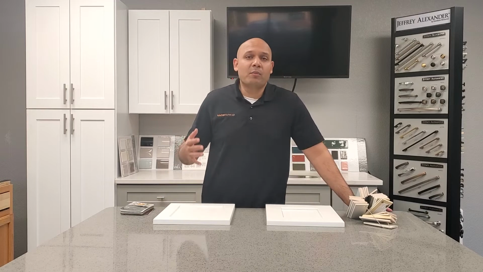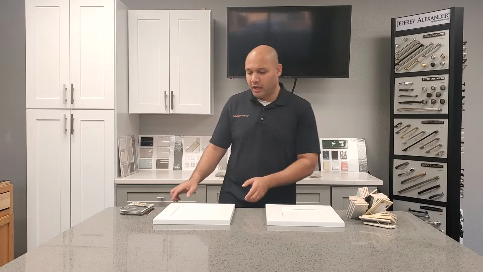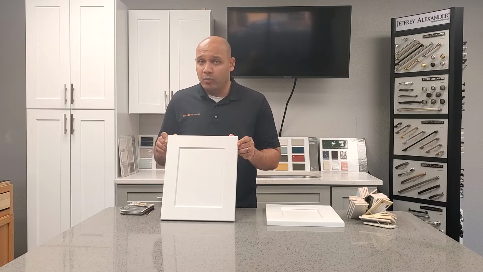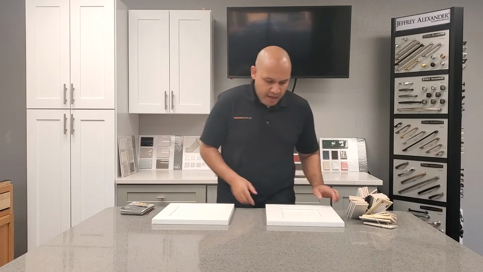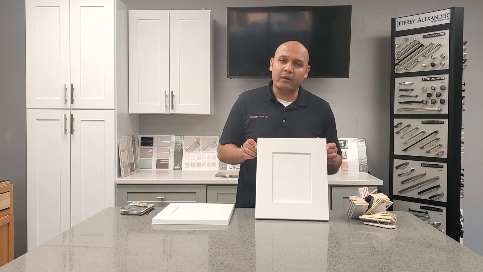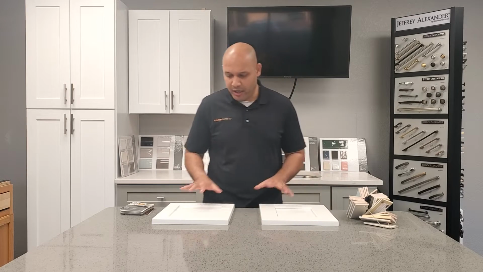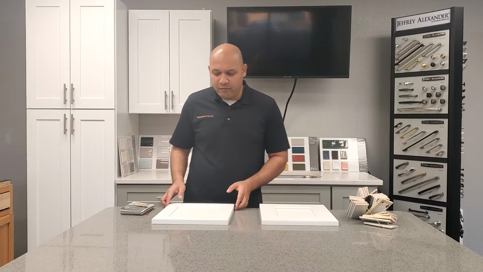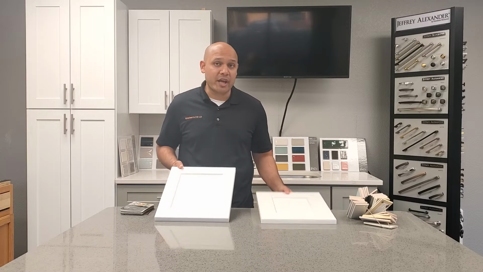Hey guys, so in this video I'm going to talk about the difference between an RTF door and what that looks like and a painted door, and what's the difference between the two products right here. So as you can see right here in front of me, both these doors are shaker doors.